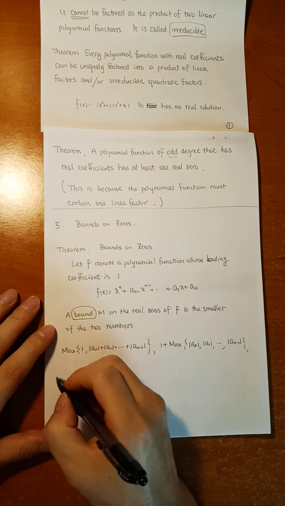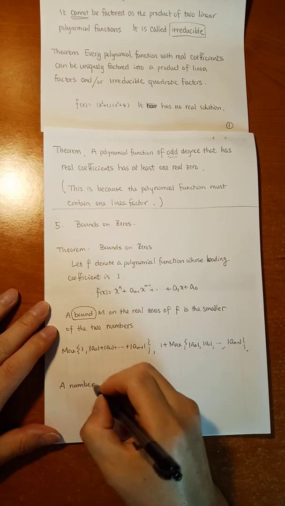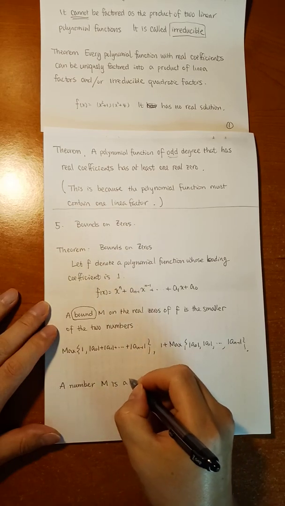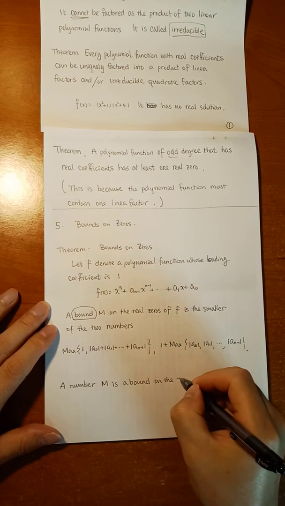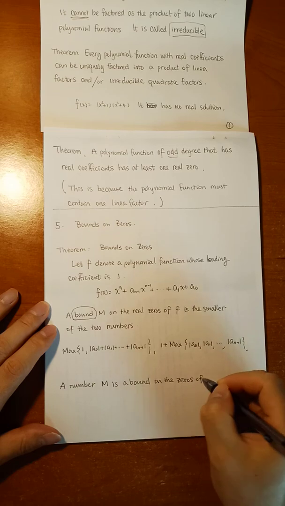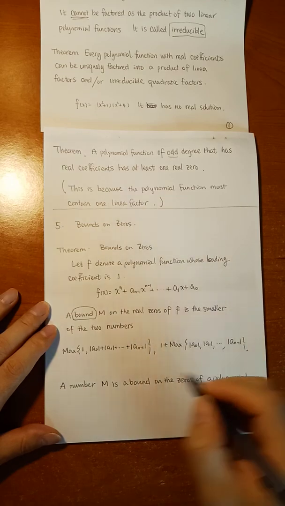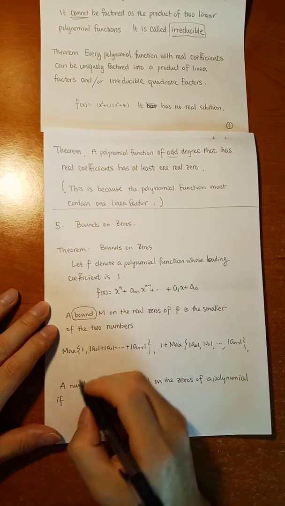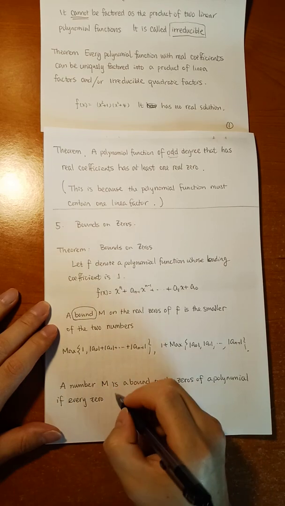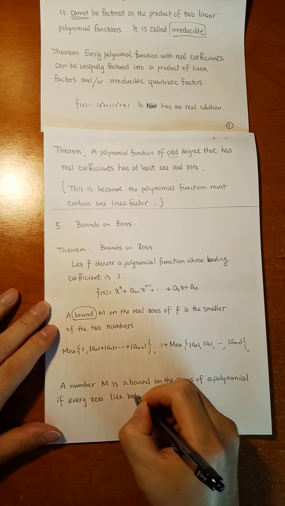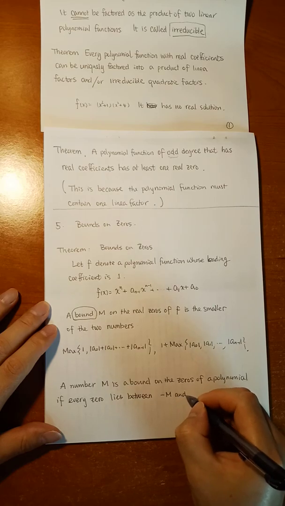A bound means a number M is a bound on the zeros of a polynomial if every zero lies between negative M and positive M.